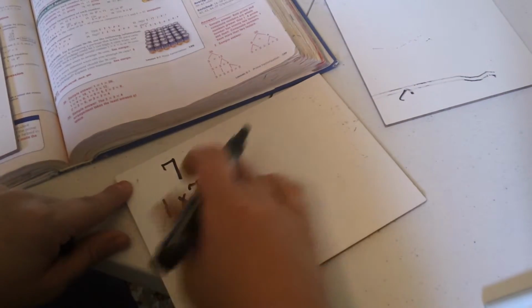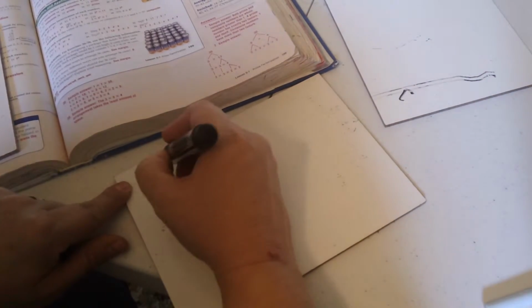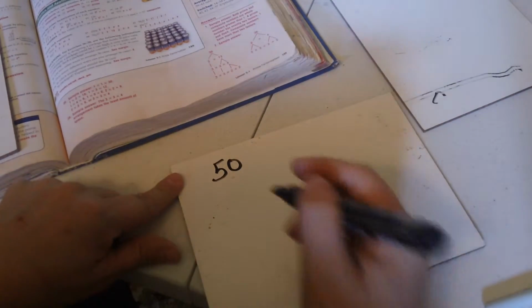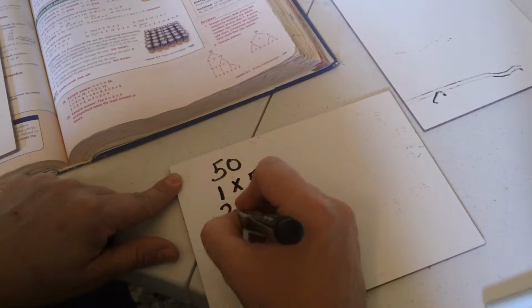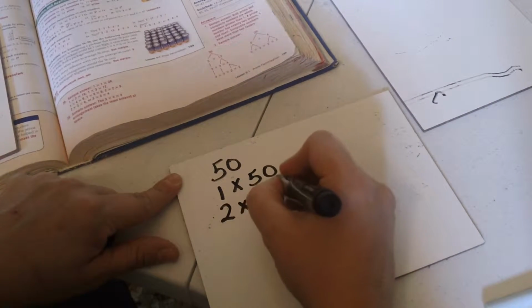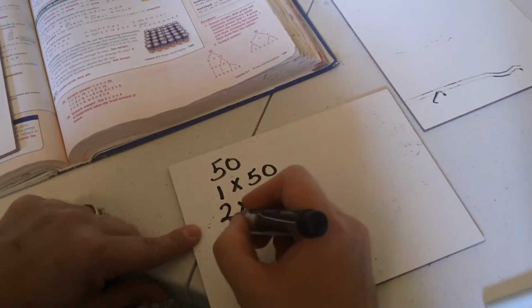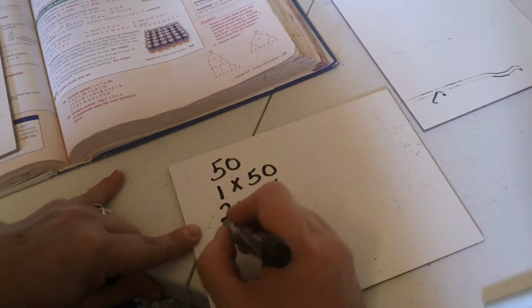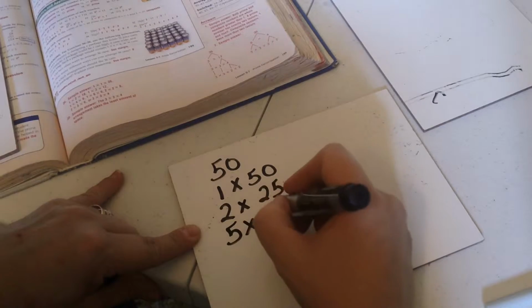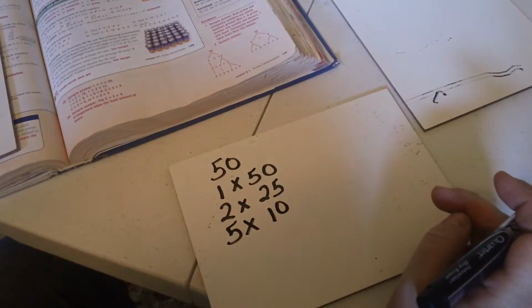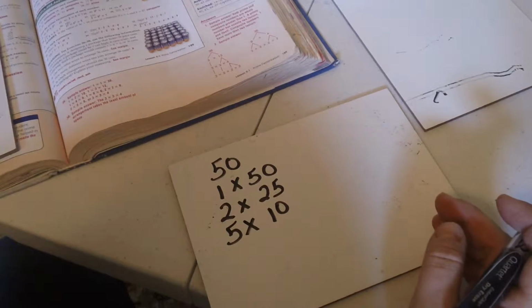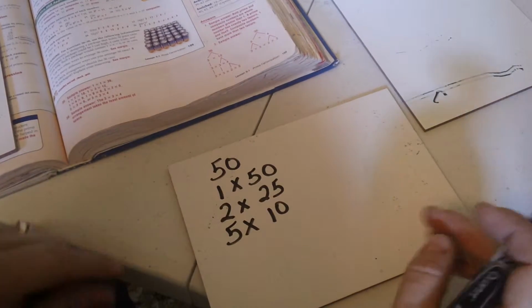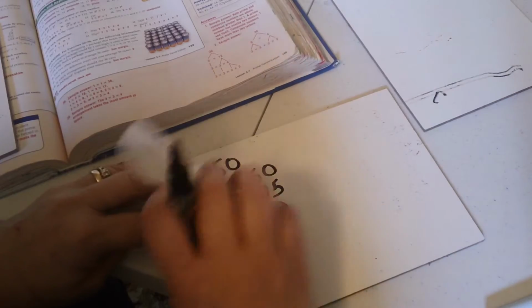What if I said, tell me if 50 is prime or composite? Well, 50, you could go 1 times 50 to get 50. You could also do 2 times 25 to get 50. 3 won't go, 4 won't go, but 5 times 10 would also give you 50. So there's more factors to 50 than just 1 and 50. And that's why 50 is considered a composite number.